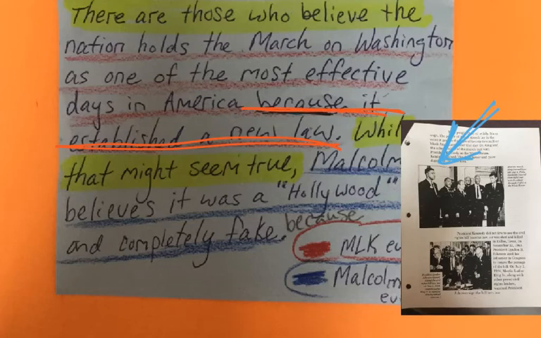I get that. See how I'm hearing the other side? I'm acknowledging that the March on Washington was effective because it established a new law. This piece of evidence came straight from the article. Please notice that I was not making up anything. This evidence came straight from the article.